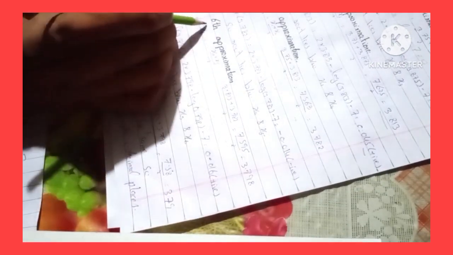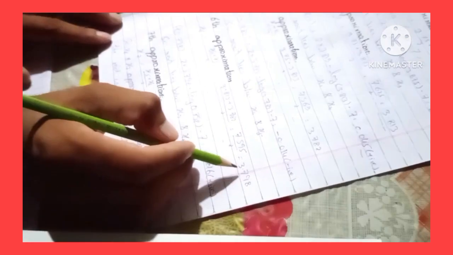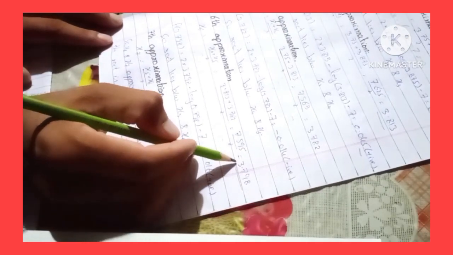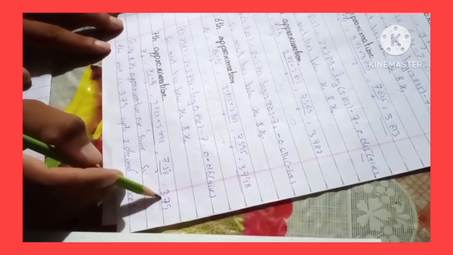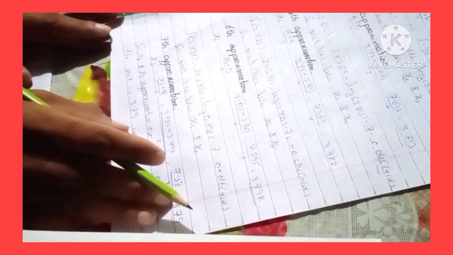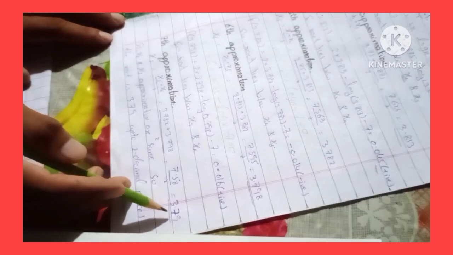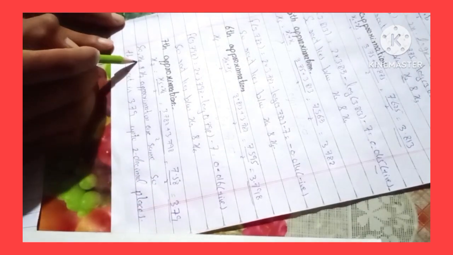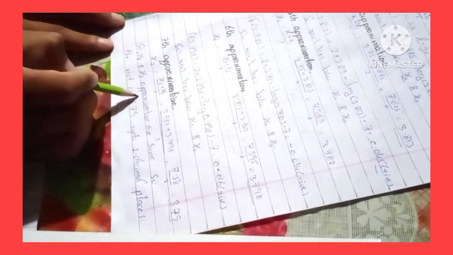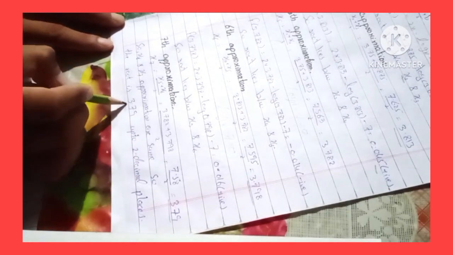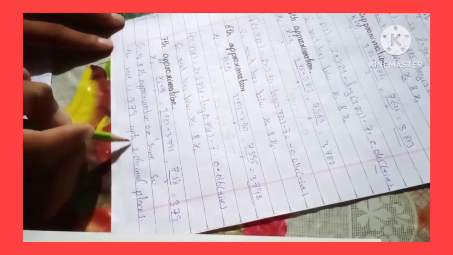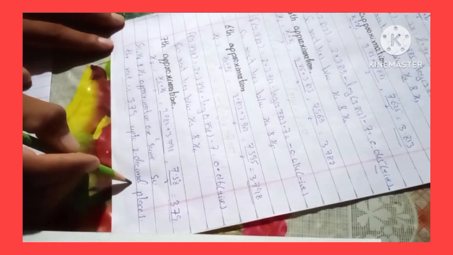The seventh approximation and sixth approximation answers are the same up to 2 decimal places, 3.79. We are required to find the answer up to 2 decimal places, and since the x6 and x7 approximations are the same, the root is 3.79 up to 2 decimal places.